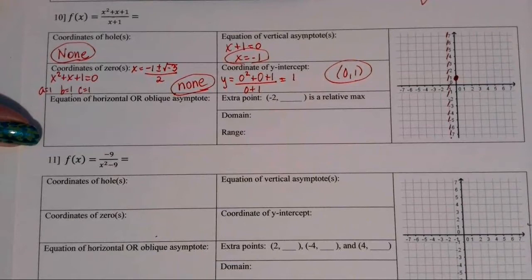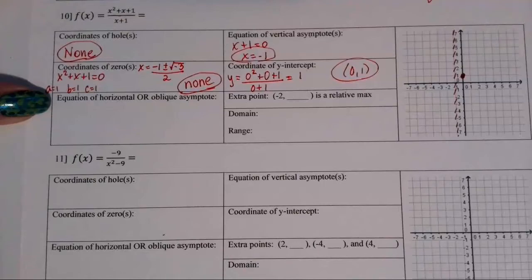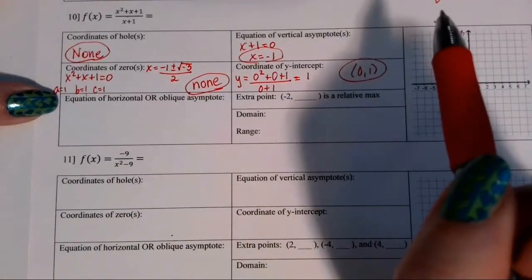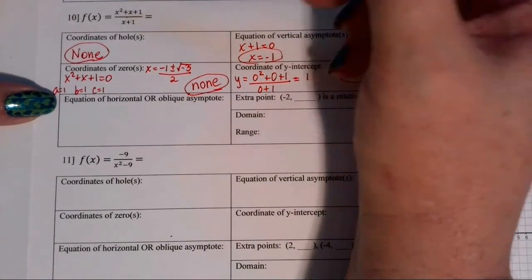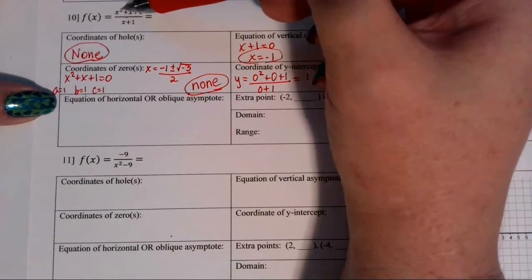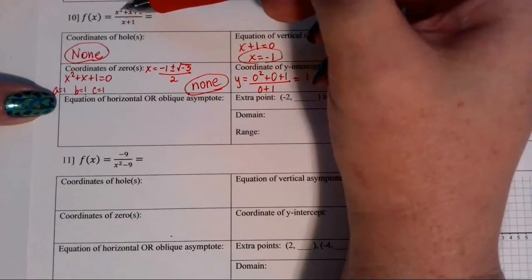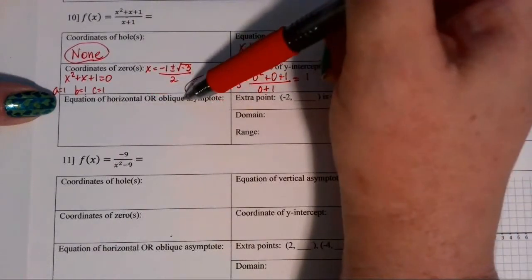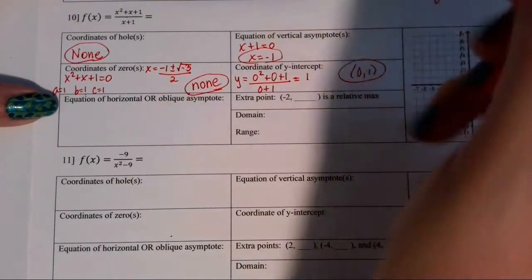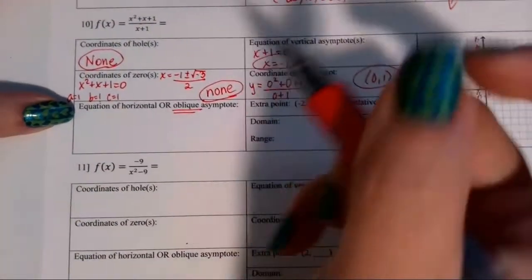Then the equation of the horizontal or oblique asymptote. So, BOBO BOTN EATS DC. We know bigger on top, none. And since this is a 2 over 1, that would be a bigger degree on the top. So there is no horizontal asymptote. Instead, there's going to be an oblique asymptote, and that oblique asymptote we find with division.